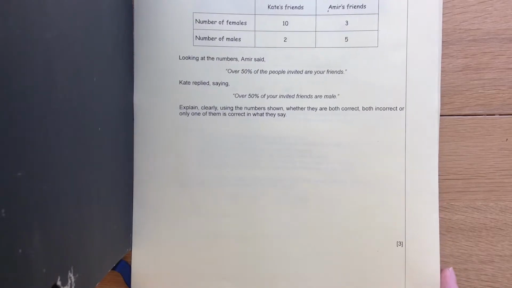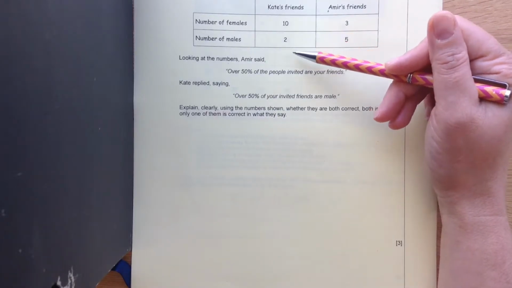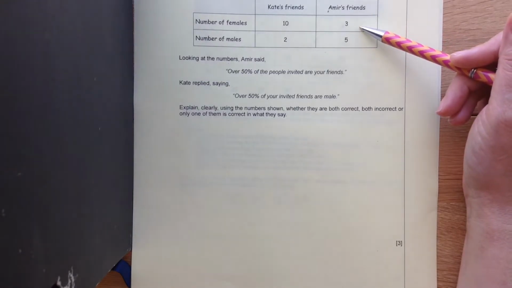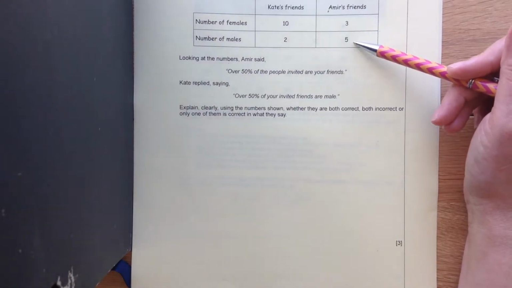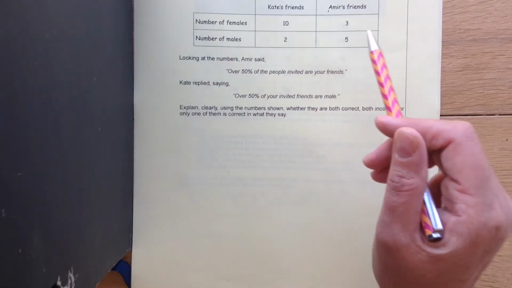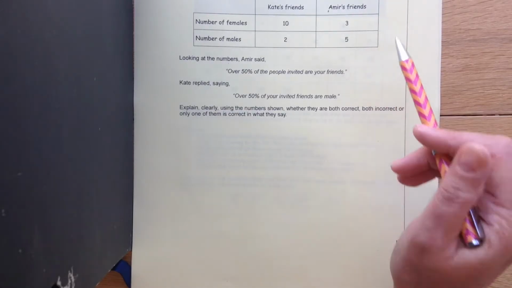Right. Having decided on a date, Kate and Amar send out invitations. In order to help them to prepare for the party, they make the following notes about the friends they've invited. Okay, so looking at this then, Kate has invited 10 females and 2 males, so altogether she's invited 12 people. Okay, Amar has invited 3 females and 5 males, so altogether he's invited 8 people. Going this way, 10 add 3 is 13. There are 13 females invited to the party altogether.